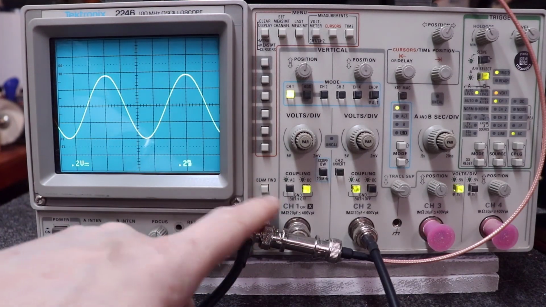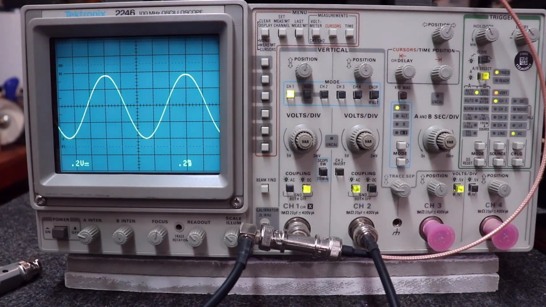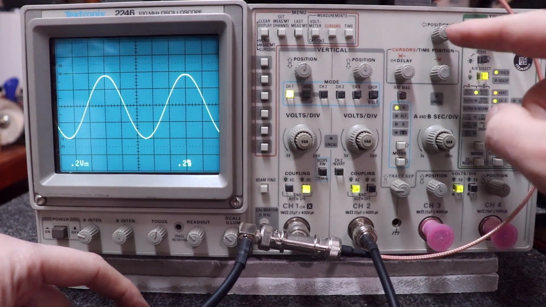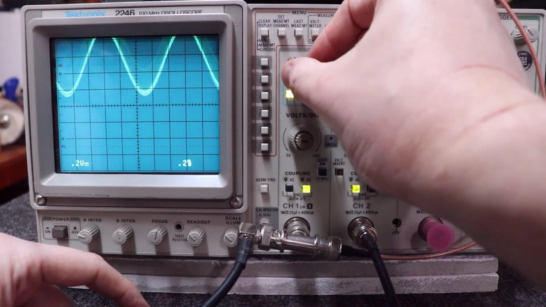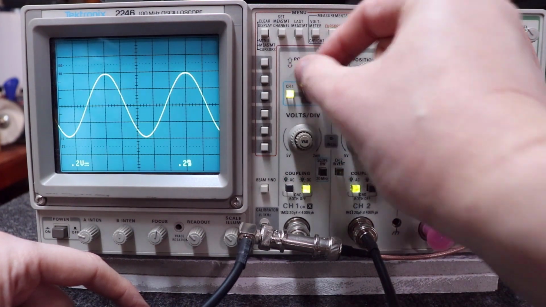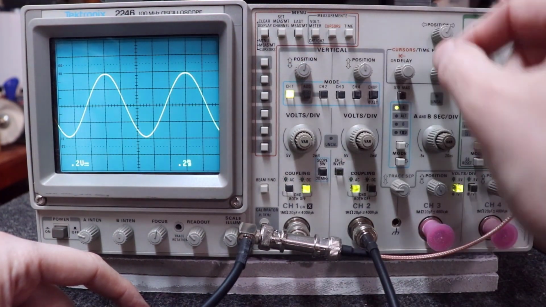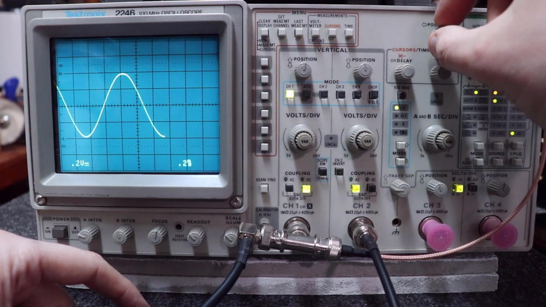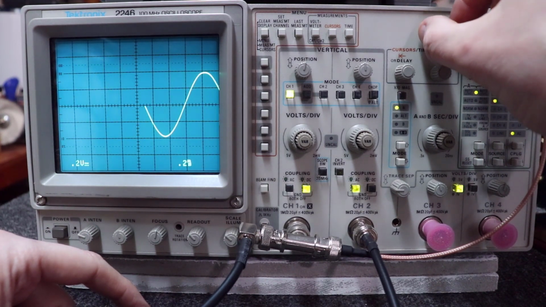Okay, while we're over on this side, there's also a little button here called Beam Find, and I'm going to show you how to use that. A couple things, one more button I need to show you. I've been showing you can do the position of your signal this way, up or down. There's also a button here that does position, and by the way, this works for all 4 channels. You can kind of slide your signal off to the left or off to the right.